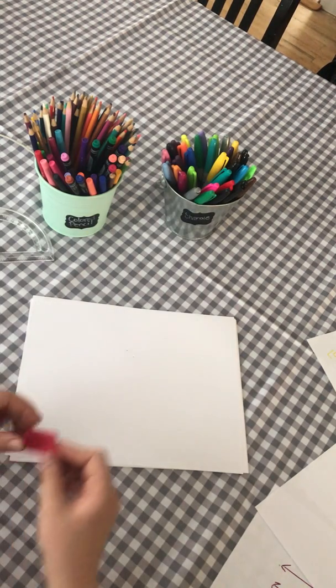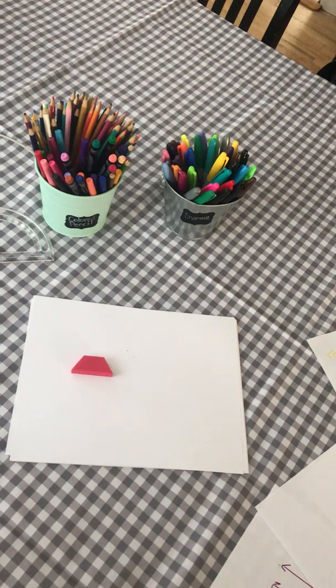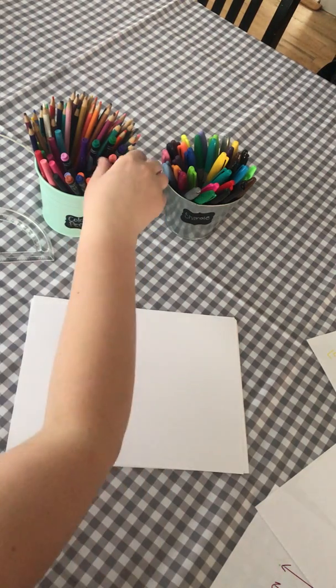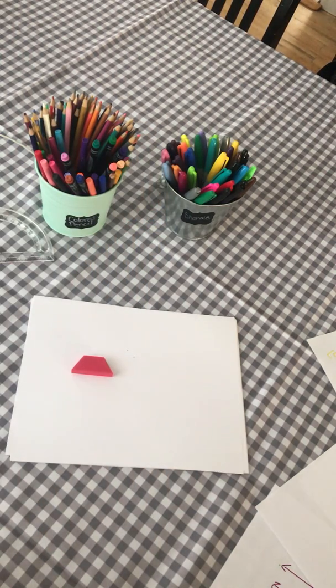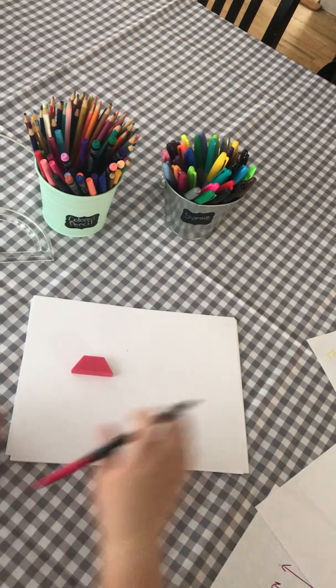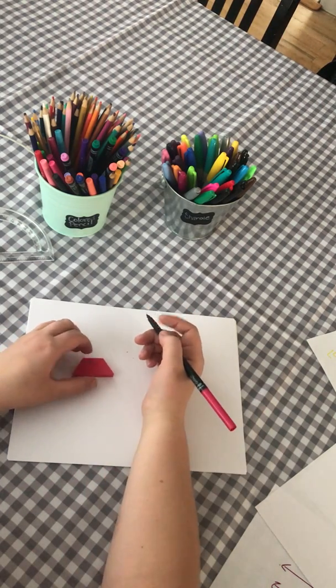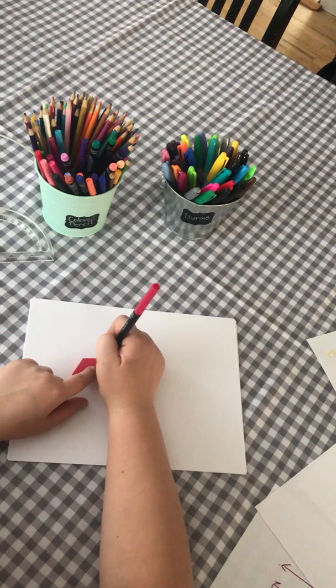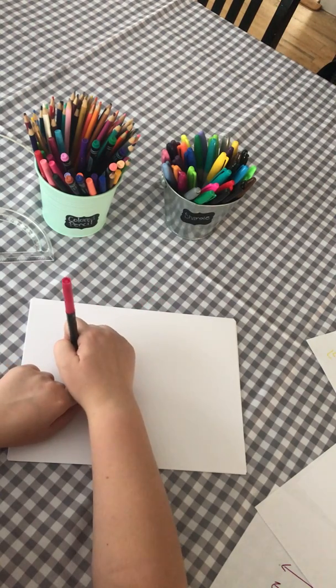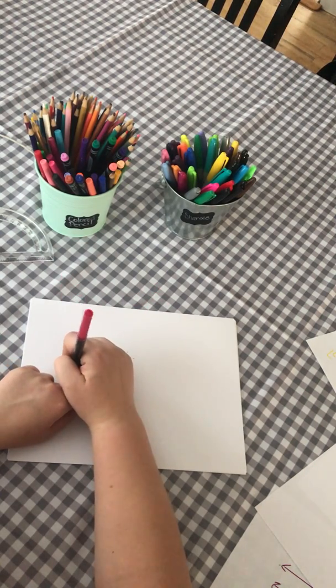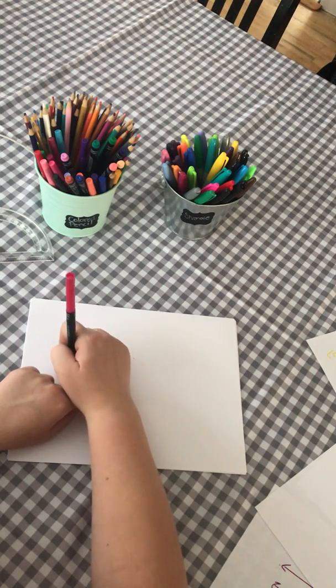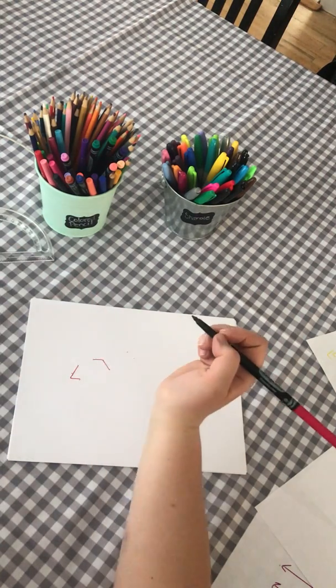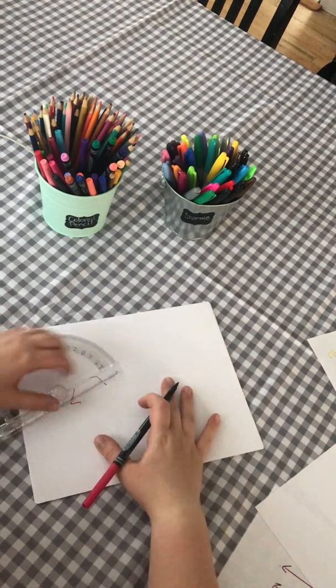So now let's look at some shapes real quick. This is what shape, class? A trapezoid, that's right. And I see two different kinds of angles right here. So I'm going to trace them for you. I see this one right here and this one right here. And we can use our trusty protractor to extend those lines.